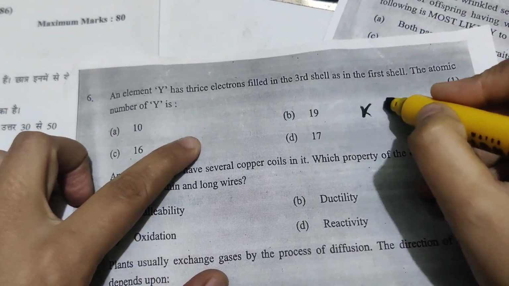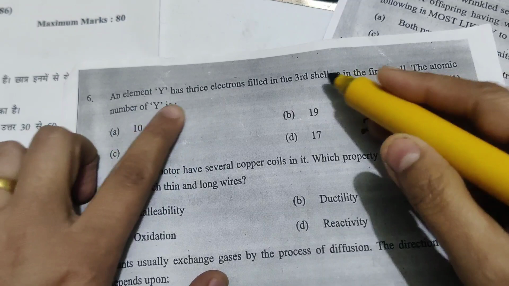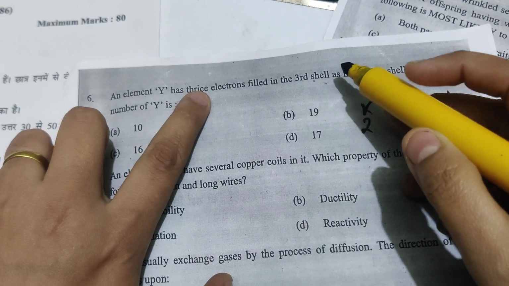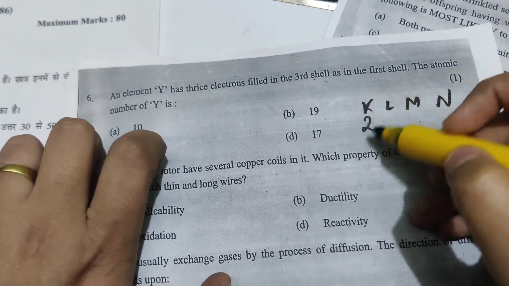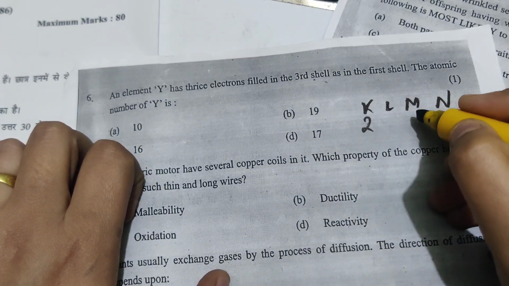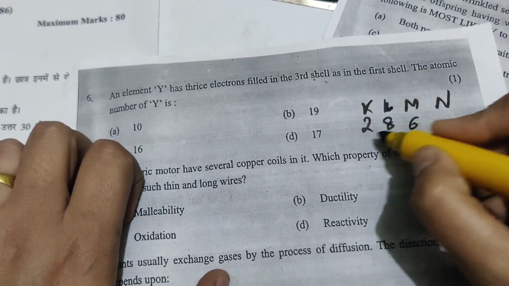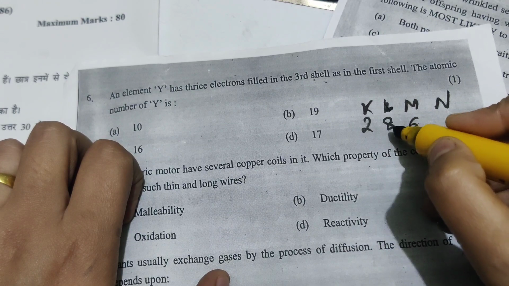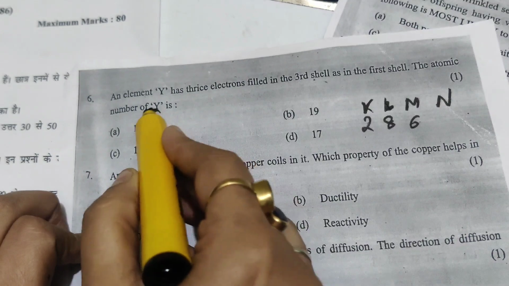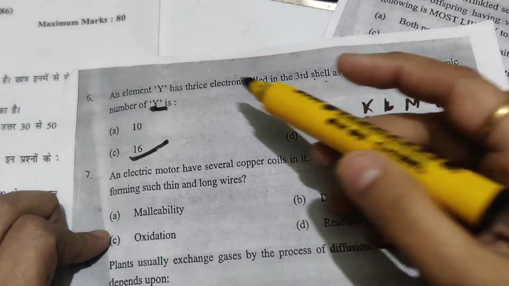As we know, there are K, L, M and N shells. The first shell always has 2 electrons. Here the third shell has thrice as many as the first shell. So if the first shell has 2, the M shell has 2 into 3, that is 6 electrons. And as we know, L will contain 8. So 2, 8, 6. The total number of electrons will be 8 plus 2, 10, 10 plus 6, 16. So the atomic number of this element Y is 16. Now this question can also be framed in this way.